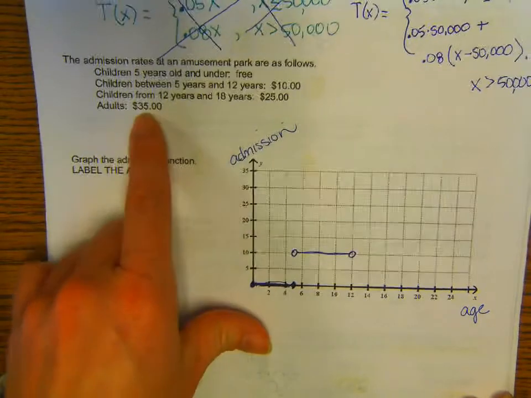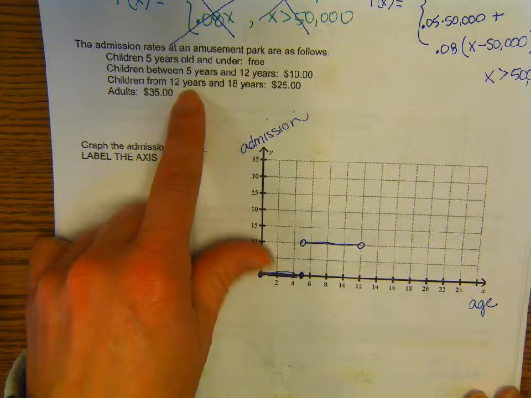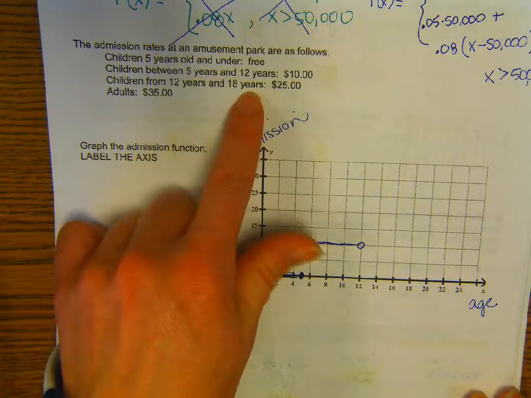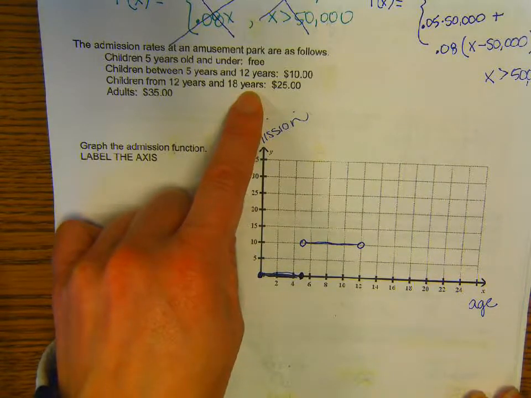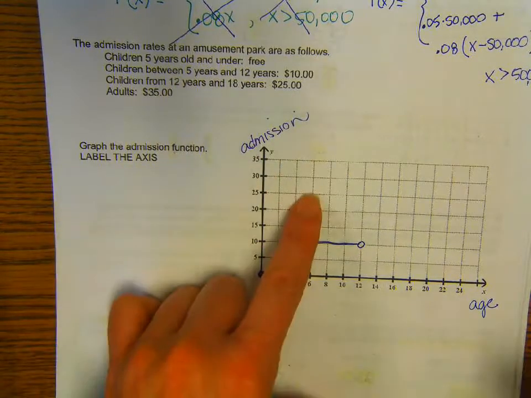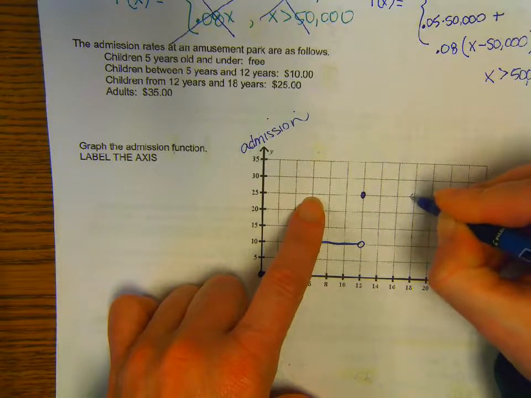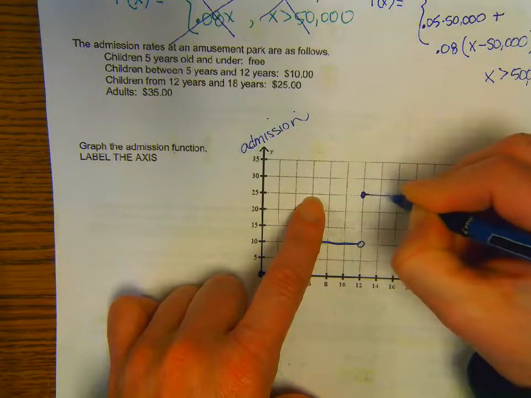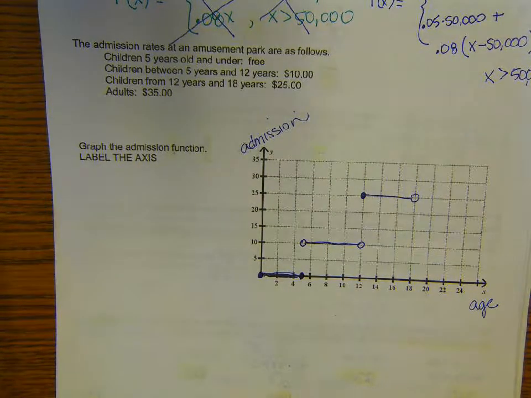Okay. From 12 years, that means including 12 years and 18 years, it should say to 18 years, is $25. And do you guys know that technically when you turn 18, you're considered an adult? Yeah. Just crazy. Some of you are only a couple years away. So I'm going to put a closed circle on 12 up to 18 years because you're not an adult yet. So that's going to be an open circle. And I'm going to make that a flat line of 25. So if you are 12 up to 18, you pay $25. 17, you're a kid. And then when you turn 18, you're considered an adult.